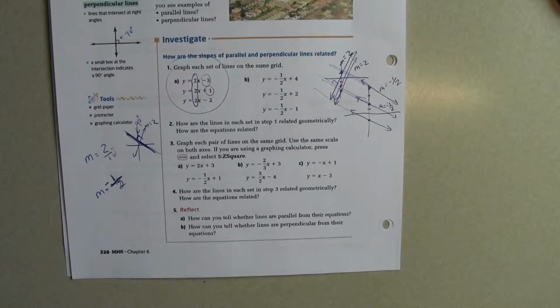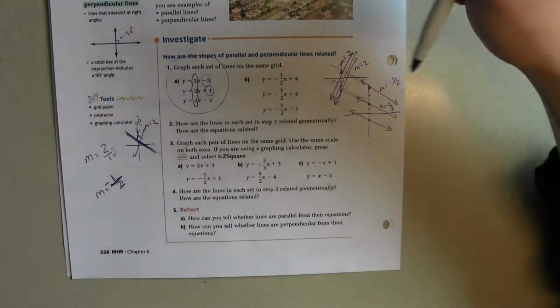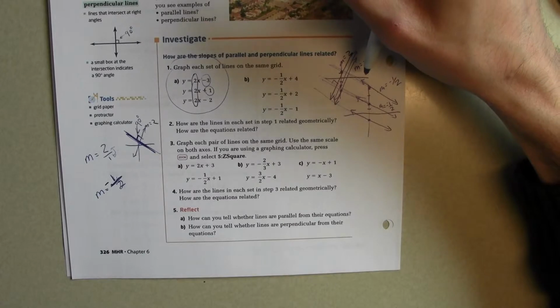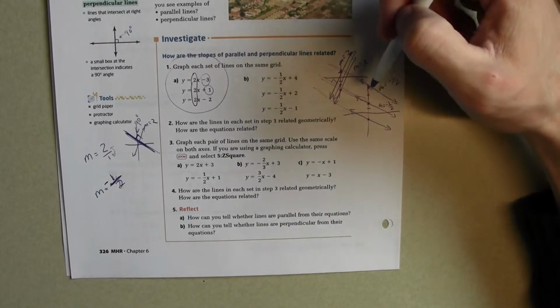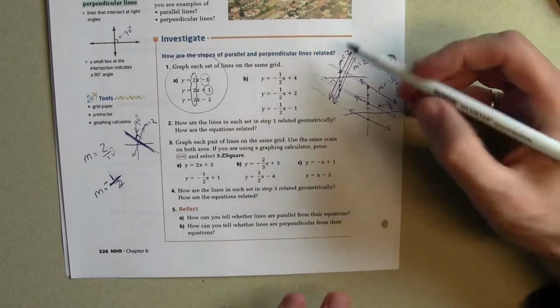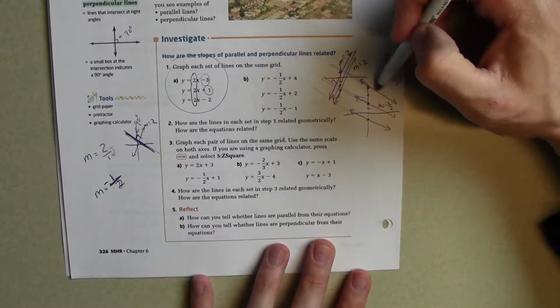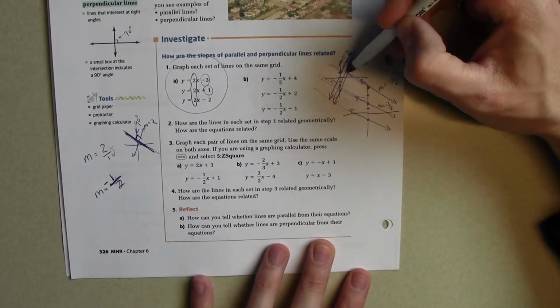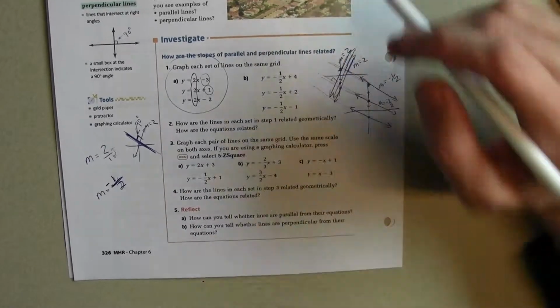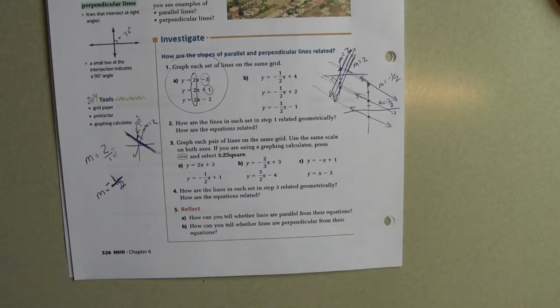AJ. Would it matter whatever your b value is? Let's think about that. No, it wouldn't. No, because if it's drawn, see how this line, AJ, is perpendicular to this, and this, all with different b values? So it wouldn't. The b value just dictates where they cross. But it's still the same. Okay?